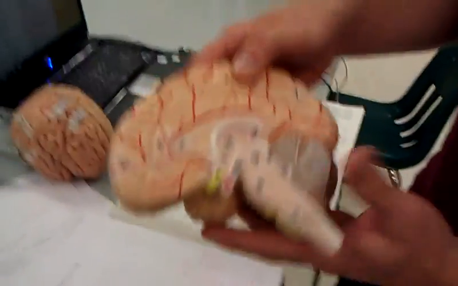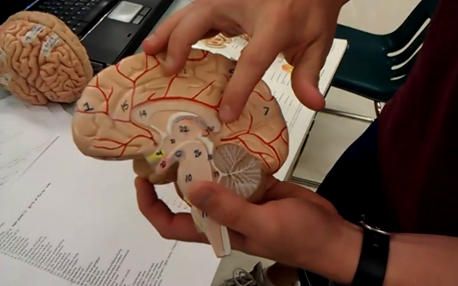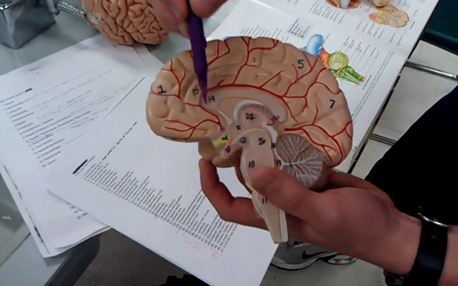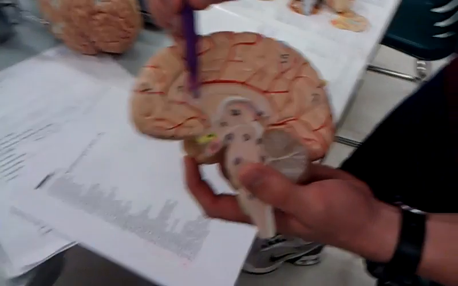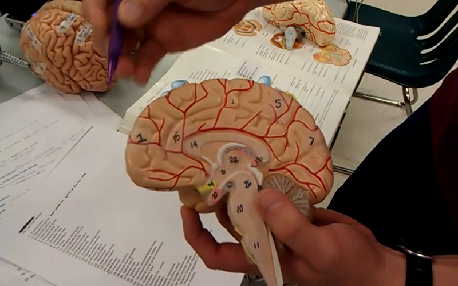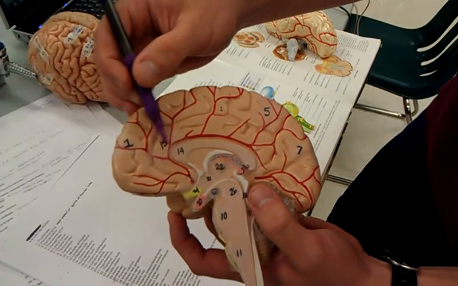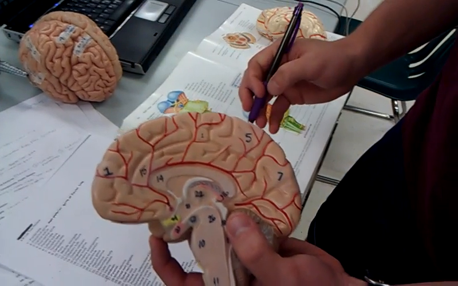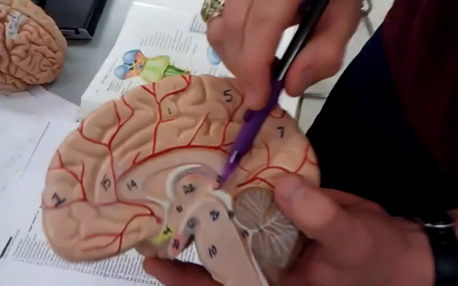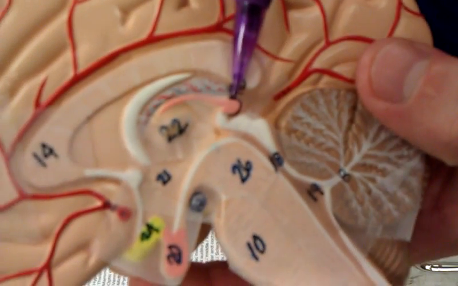Number 14, the corpus callosum. If you're looking at the midsection of the brain, you have the corpus callosum that goes right in there. And then you have the cingulate gyrus, which is right here. The pineal body, number 16, is this little pink section right here.